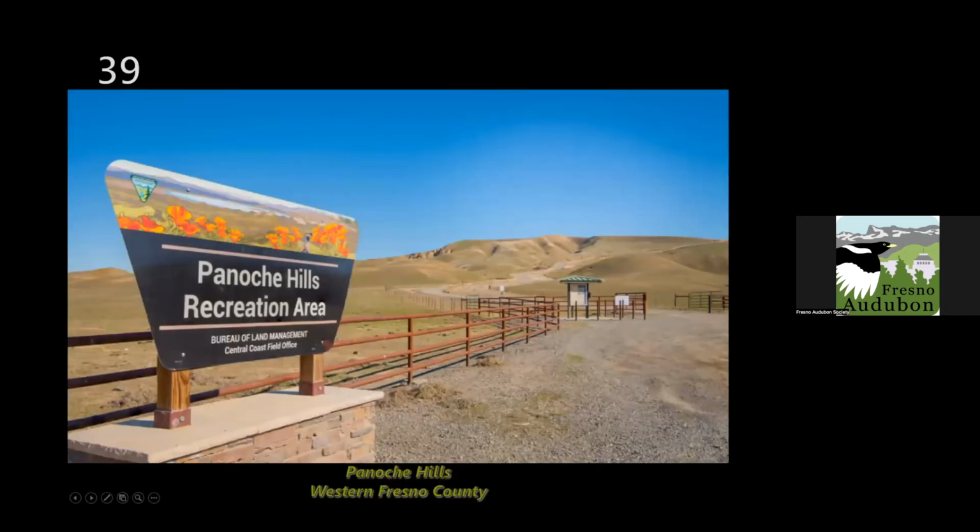Now, this area is a great area to go and see both species. Your probability is higher to see Bell's versus a Sagebrush, but it is the area to go and try and see them over in the western part of the county.